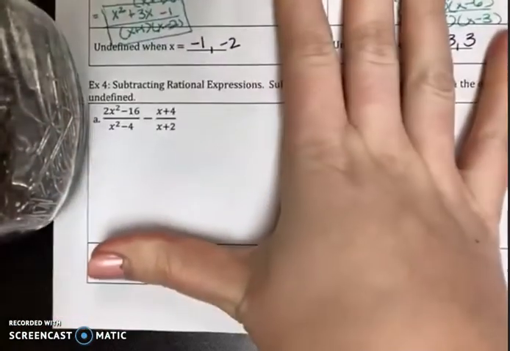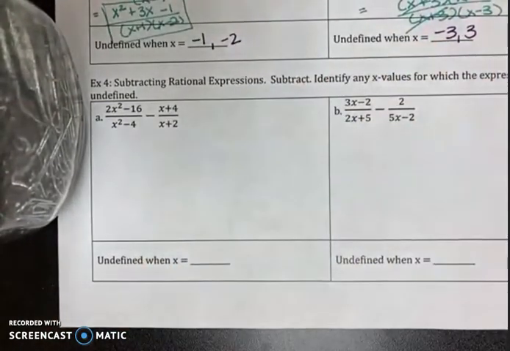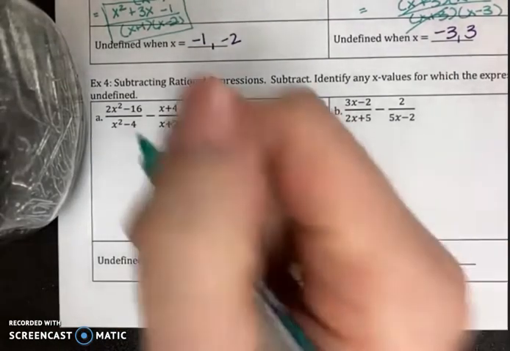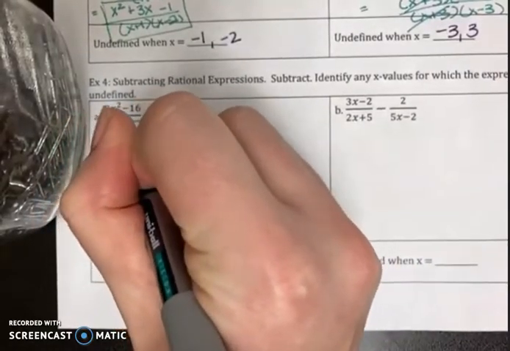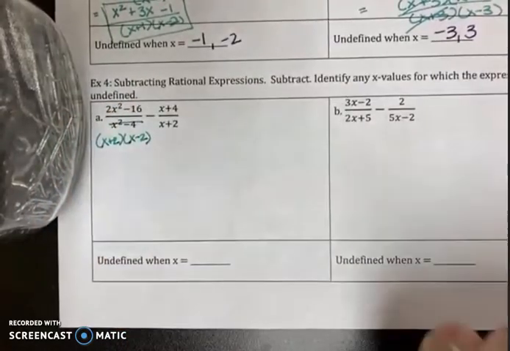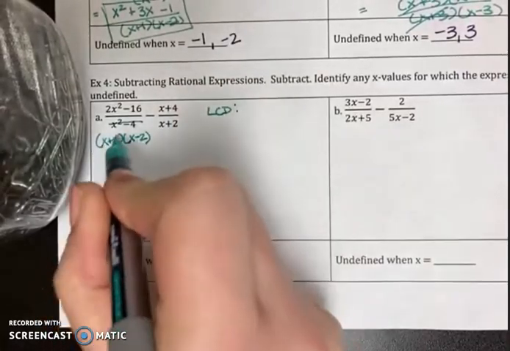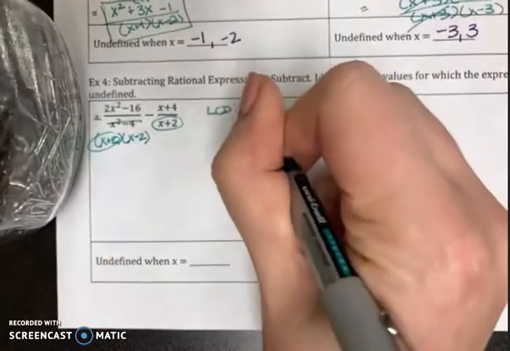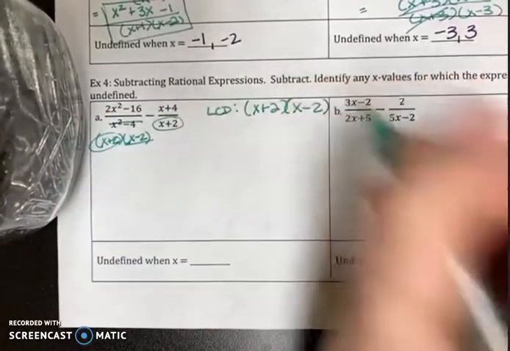Example 4, we're subtracting. Remember, we've got to be careful with our signs here, and these problems are a little bit trickier than yesterday's. So the first thing is, same steps, like I said, to factor the denominators. So x plus 2, x minus 2. The least common denominator would be x plus 2 times x minus 2.